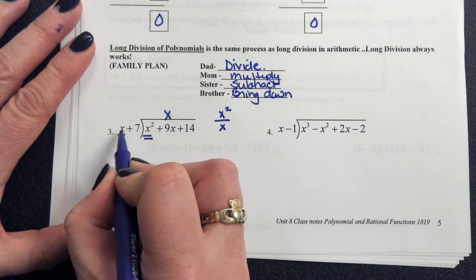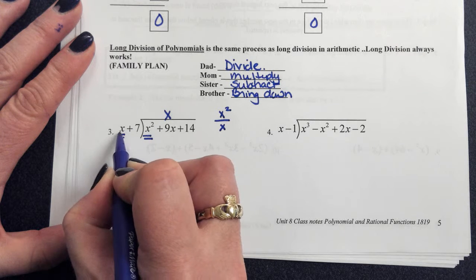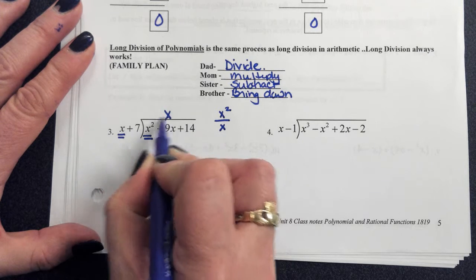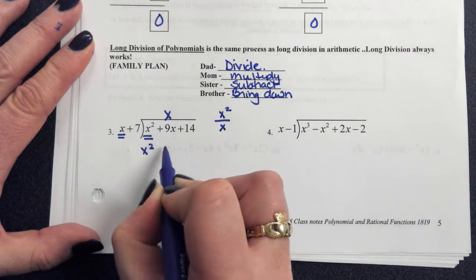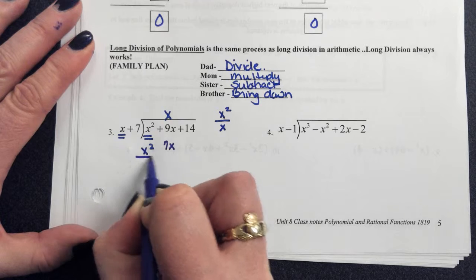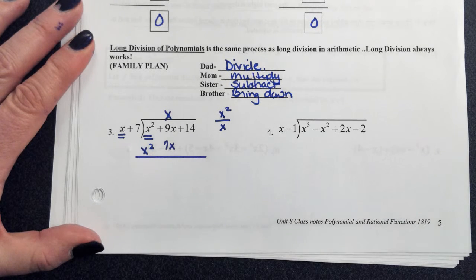Multiply. So you have to distribute the x, not only to the x, but to the 7 as well. So x times x is an x squared. X times 7 is a 7x. What's your next step after you multiply?